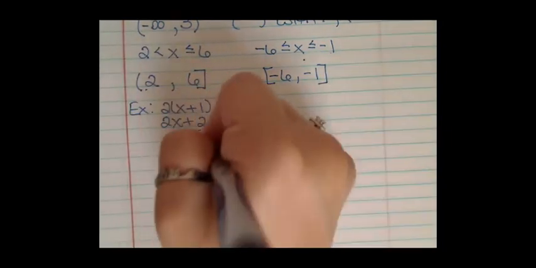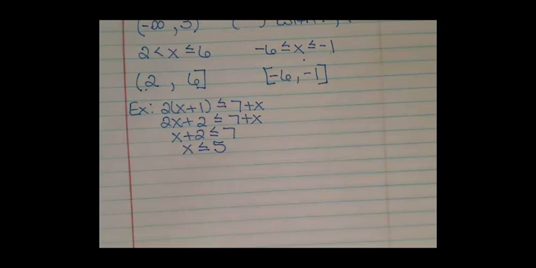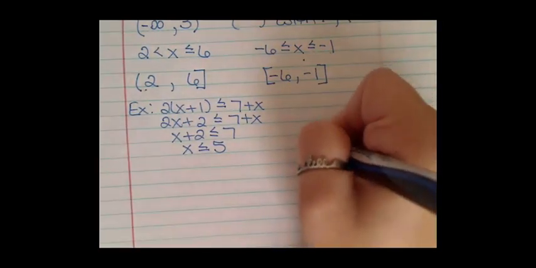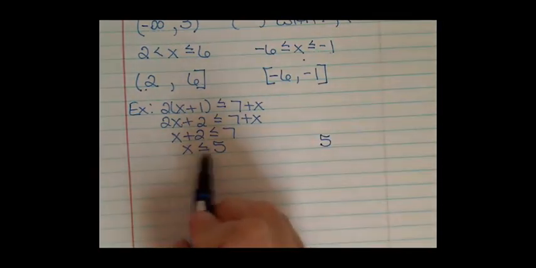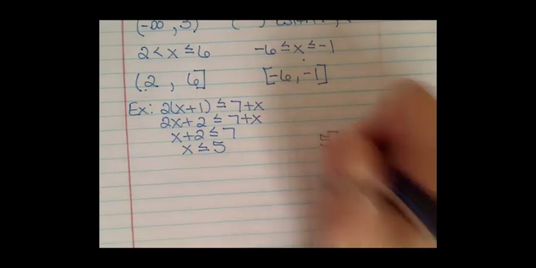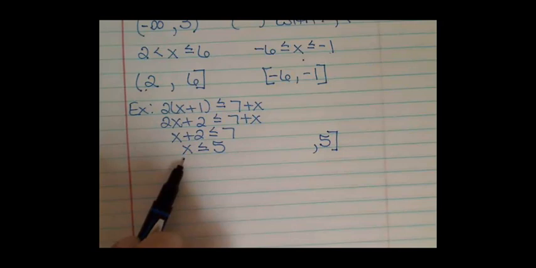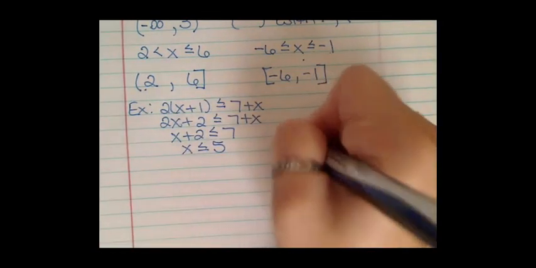So for interval notation, we need to write this out. X is less than or equal to 5, so 5 is as big as x can be. And since this is less than or equal to, it's going to be a bracket. What is the smallest that x can be? We don't know, it just has to be less than 5, so it can go all the way down to negative infinity. So that is the interval notation.